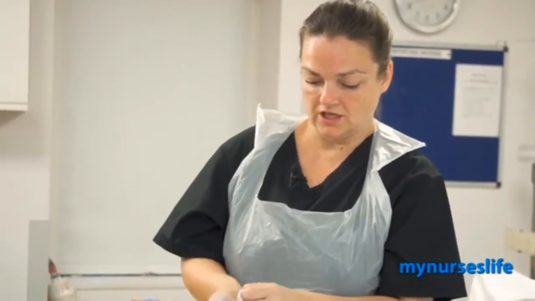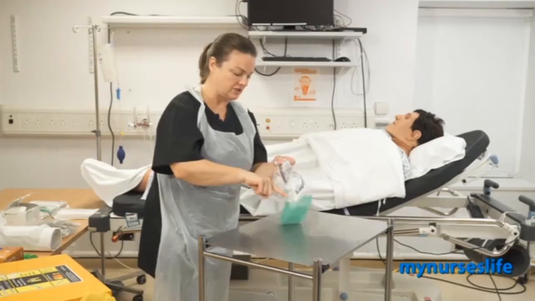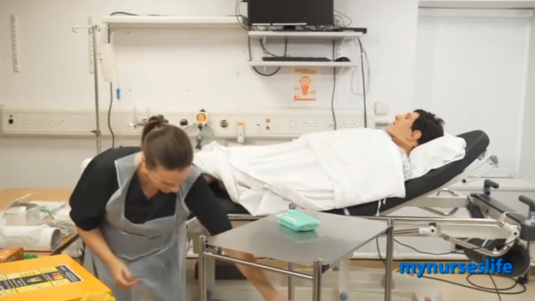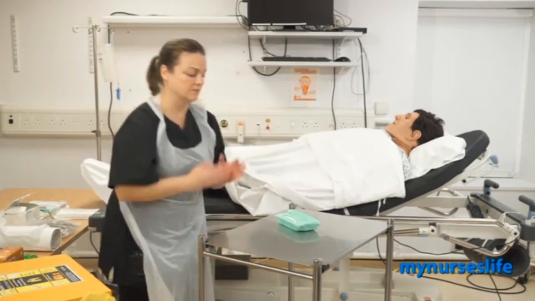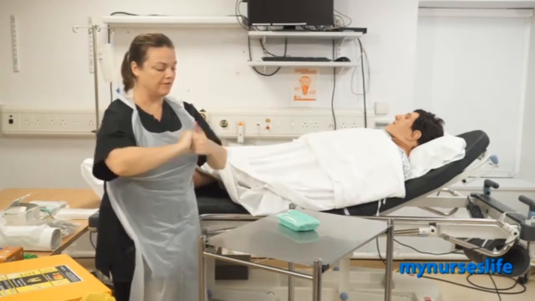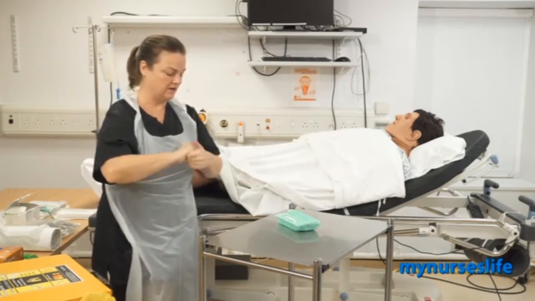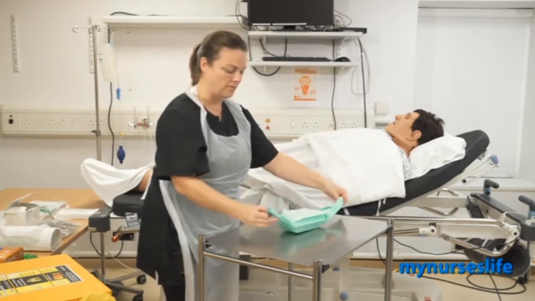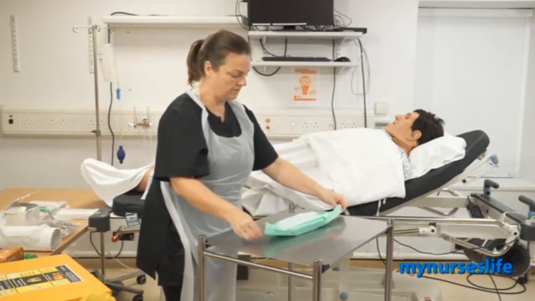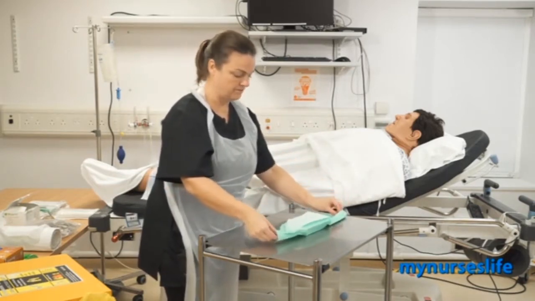Ensure you don't touch the clean trolley with the outer packaging. You can just pop that down underneath on the bottom shelf, and just gel your hands again before you open the pack, touching only the green under part of it or the very edges.